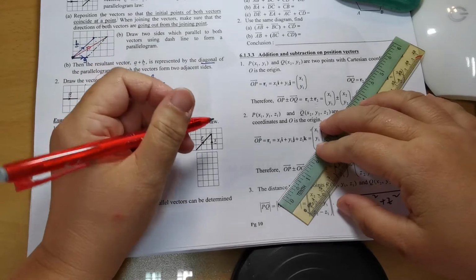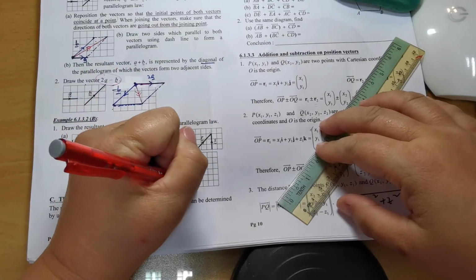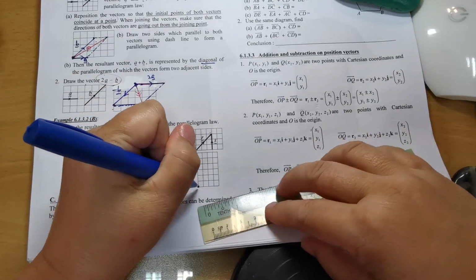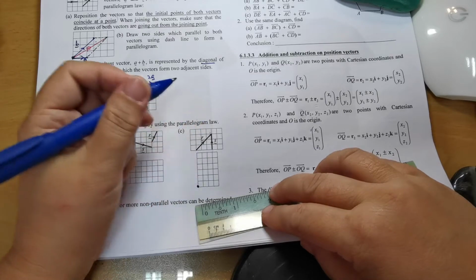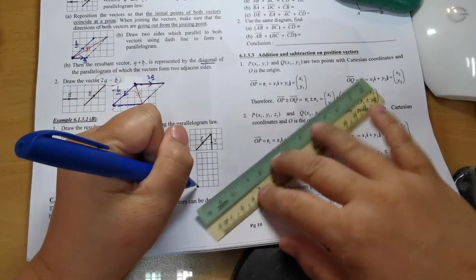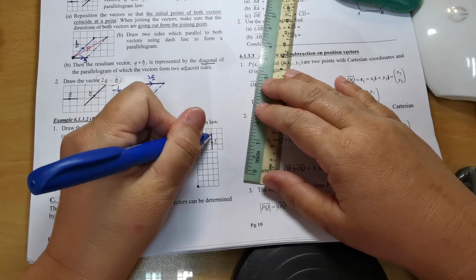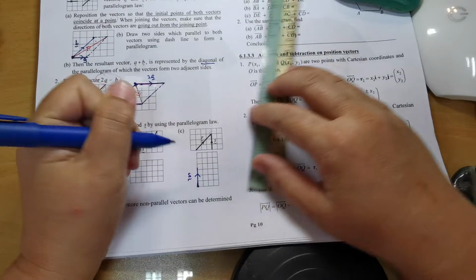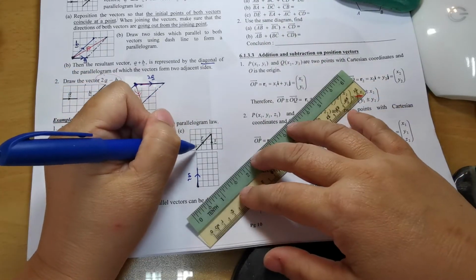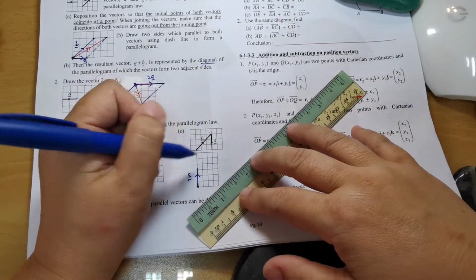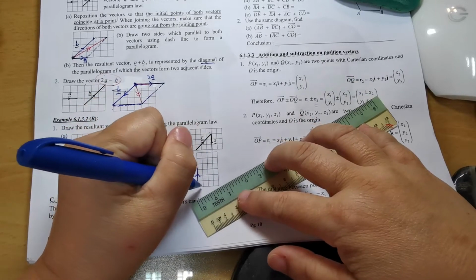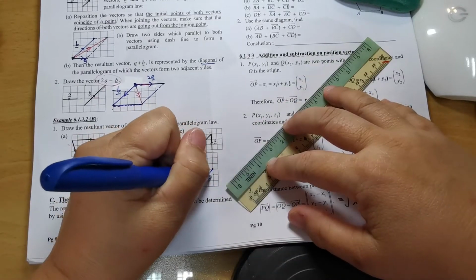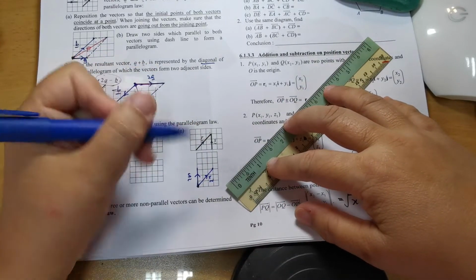So I will start my initial point here. Then from the same point I draw R and S. Which one first doesn't matter. S first, S to the north 3 units. Then R, 1, 2, 3, to the northeast. From here 1, 2, 3. So R is here. So this is your R.